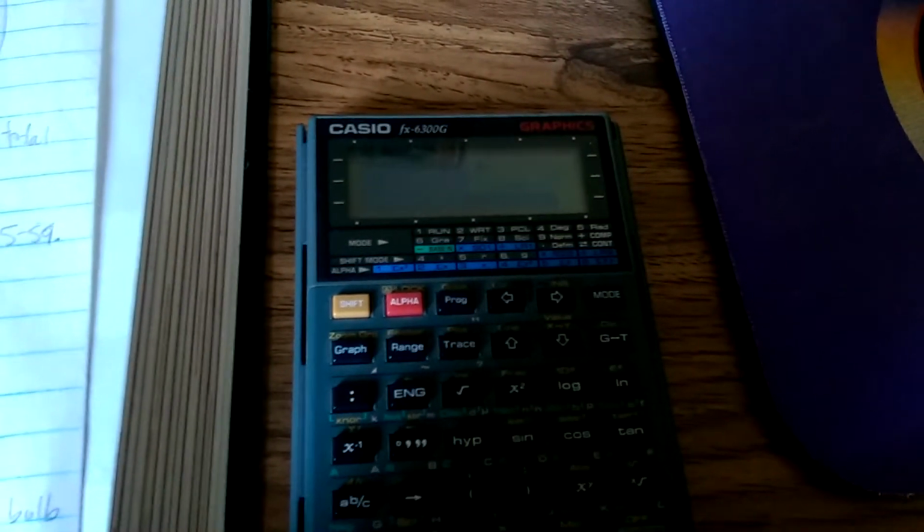Is that right? Let's double check my work. 120 squared, yep, divided by 75 watts. So that was 192 ohms. So that's the resistance of each light bulb, the filament basically, and then how much current is through each bulb.